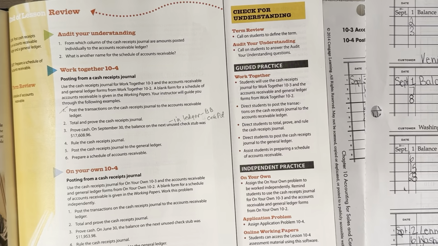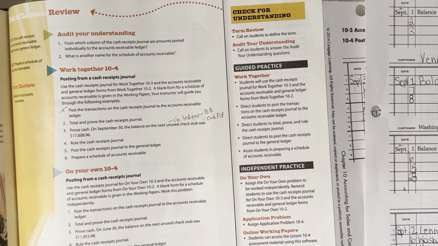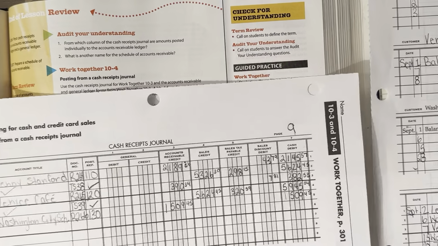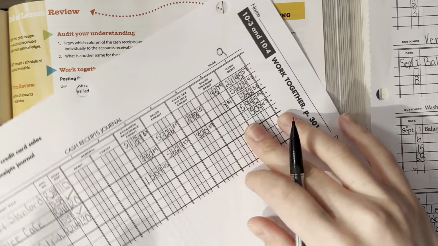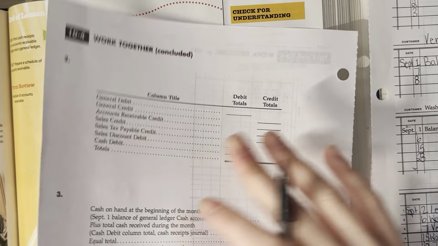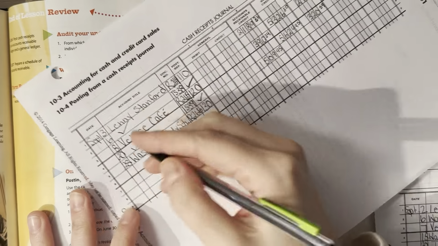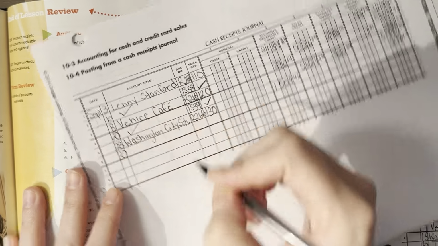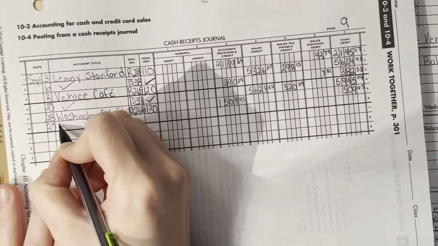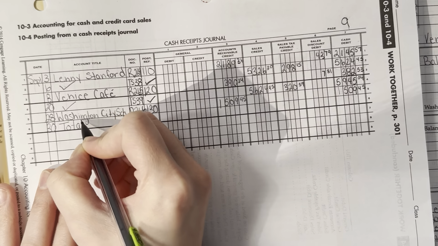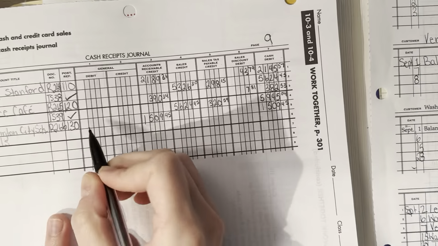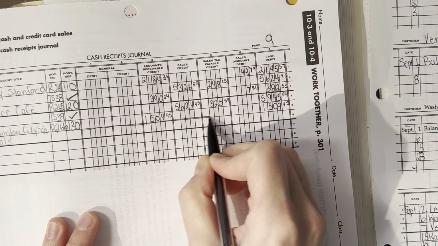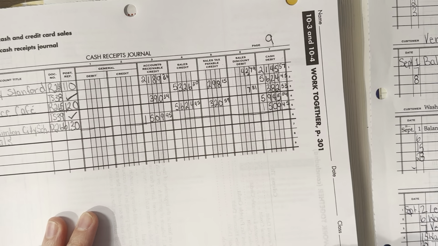Now, total and prove the cash receipts journal. So now it's asking us to look at the cash receipts journal and total and then prove it. Okay, so I'm going to write the date. This is how we total it. Date, the word totals, and just a line across. That means we have to add up the columns above it.